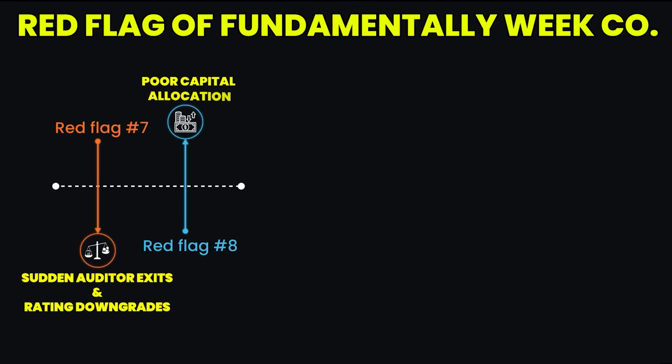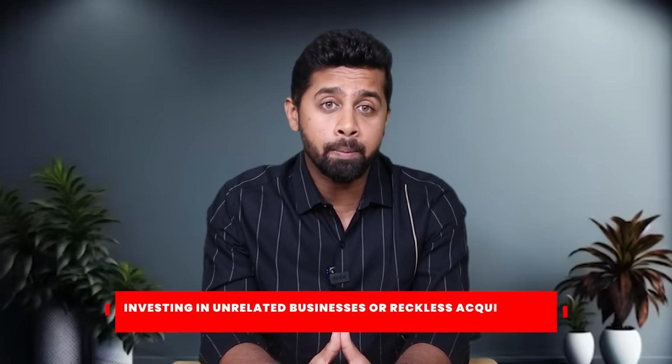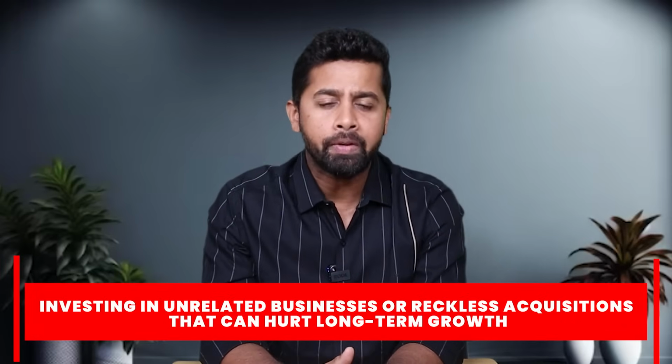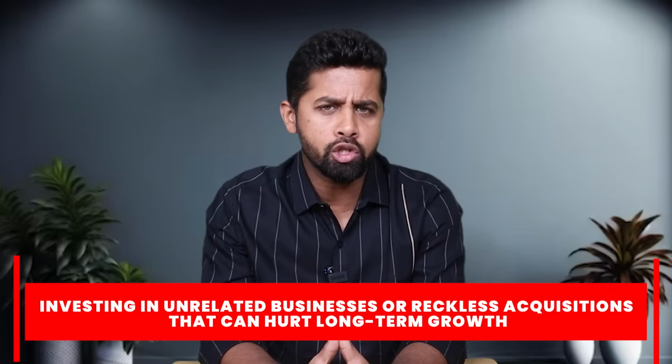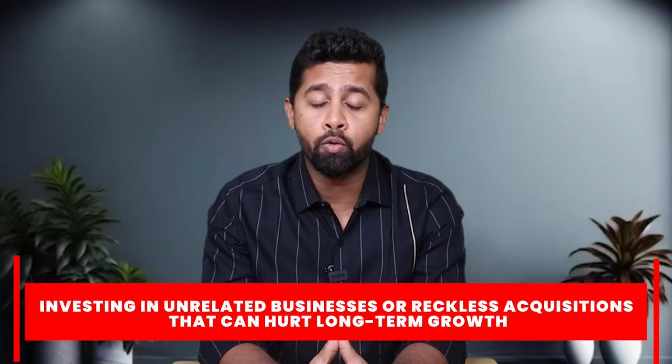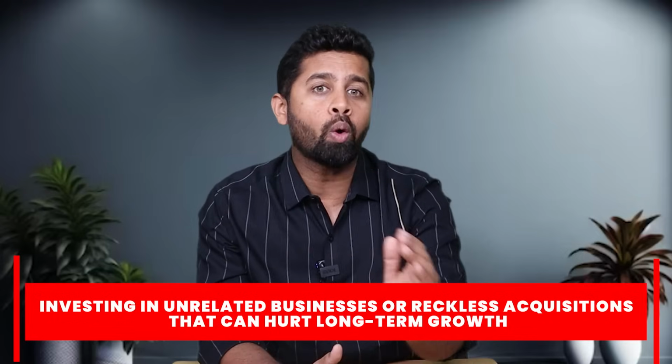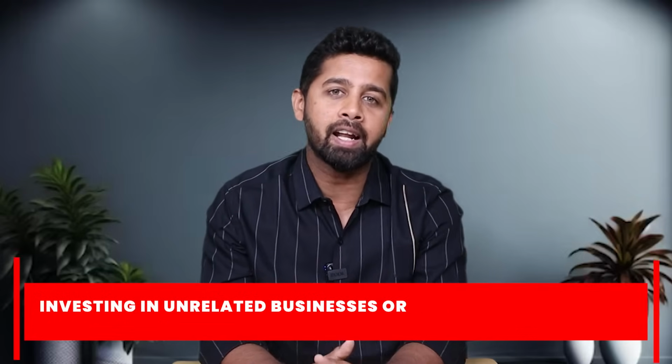Then eighth red flag is avoid companies with poor capital allocation. Investing in unrelated businesses or reckless acquisitions can hurt the long-term growth of the company. Although this is a very difficult parameter to judge, there have been many cases where companies ended up doing wrong acquisitions or diversified into unrelated businesses, and that resulted in the downfall.